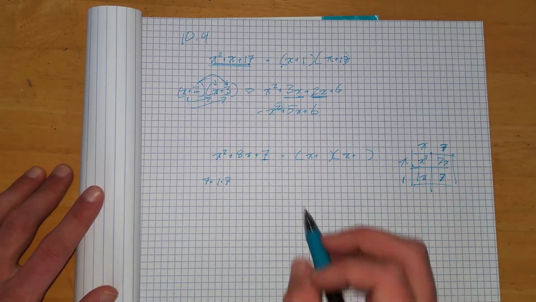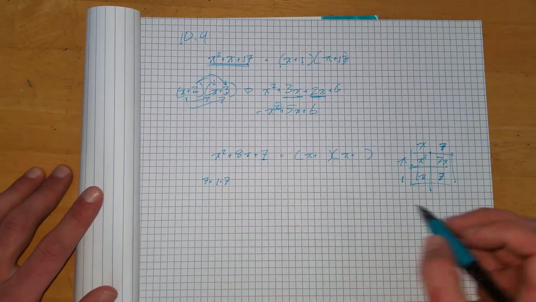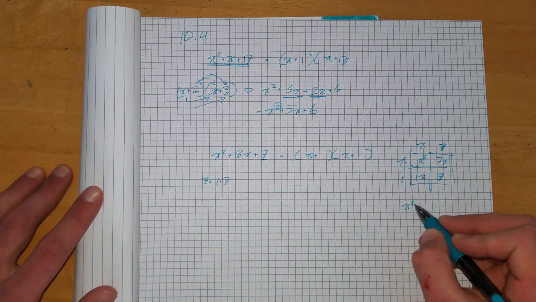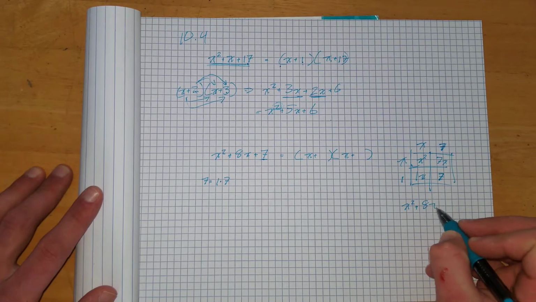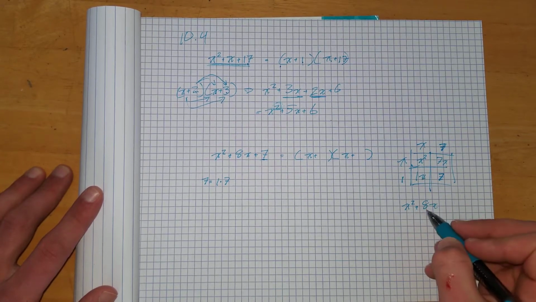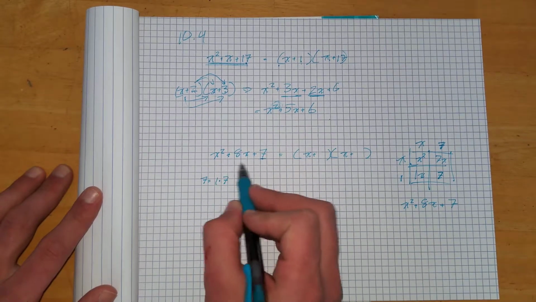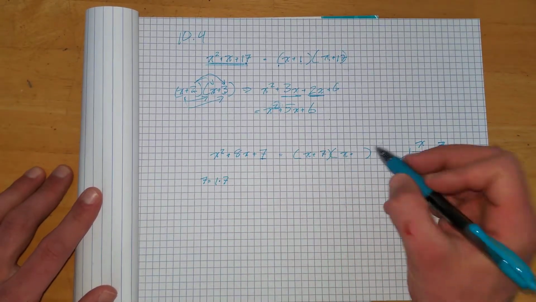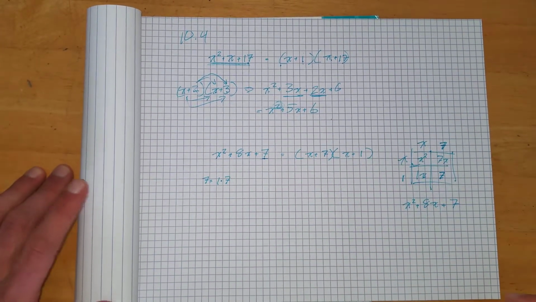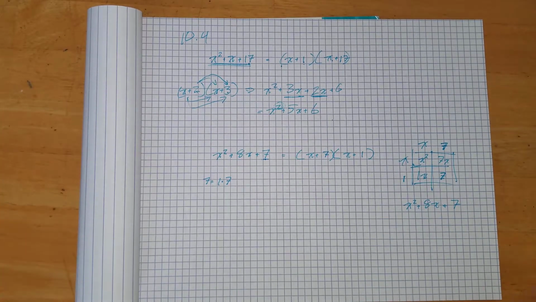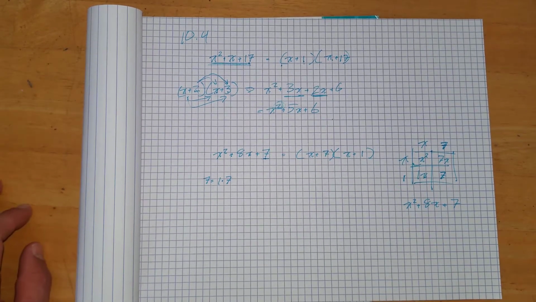Which means this would work, because we'll write this box as 7x plus 1x equals 8x plus 7, which is our polynomial here, which means that the 7 goes here and the 1 goes here. That's a lot of steps that we're going through. Let me do another problem.